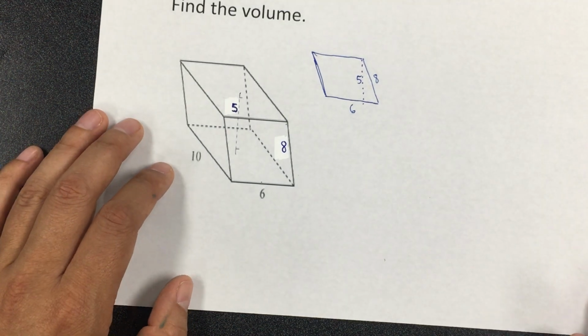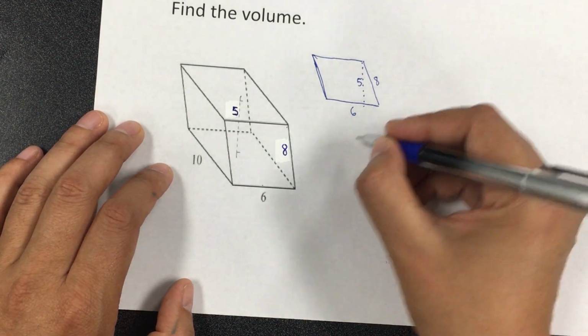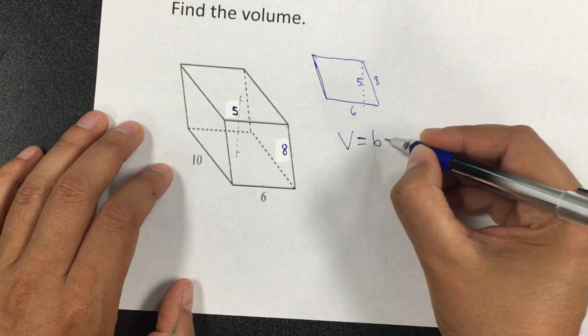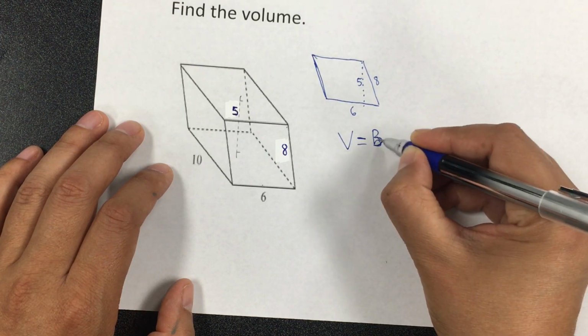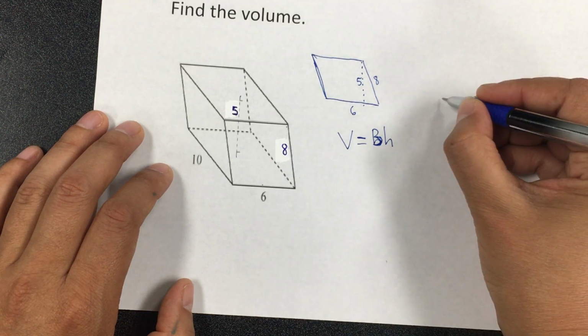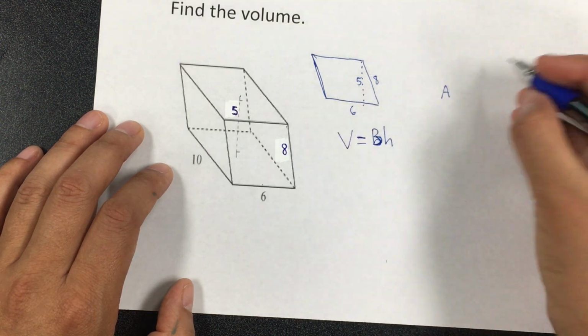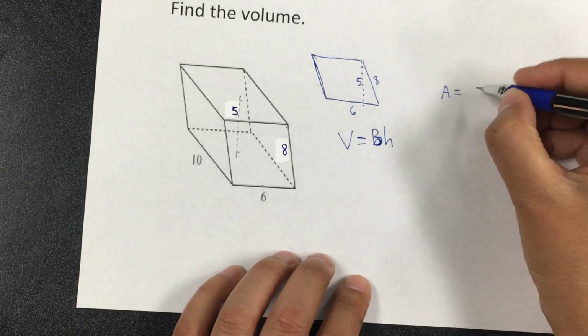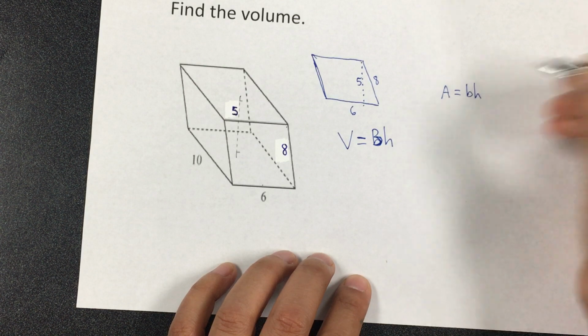So that's a parallelogram, and again, for the volume, it's going to be the same, base times the height. But we're looking for the area of the base. The base is a parallelogram, so we're going to have base times height.